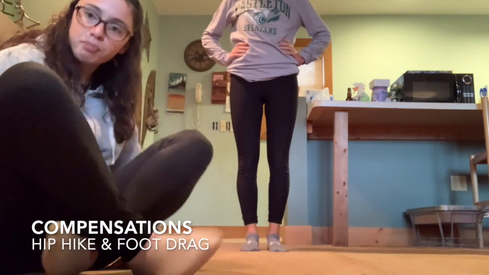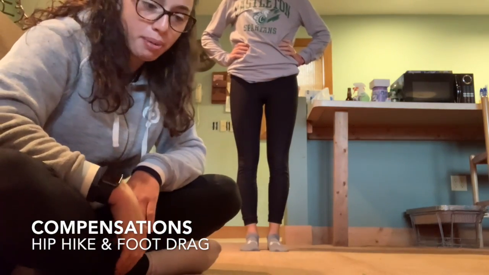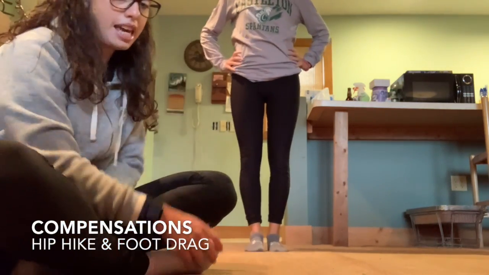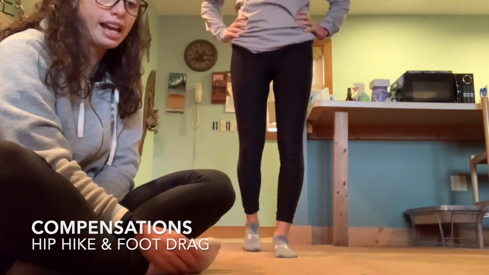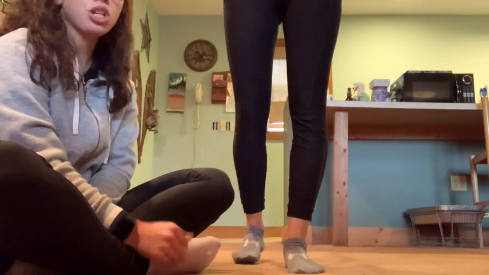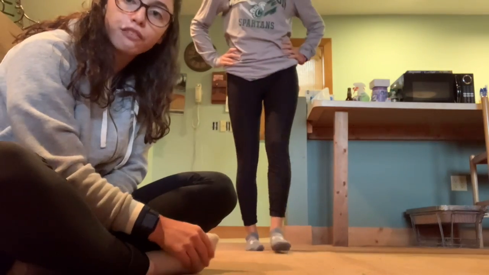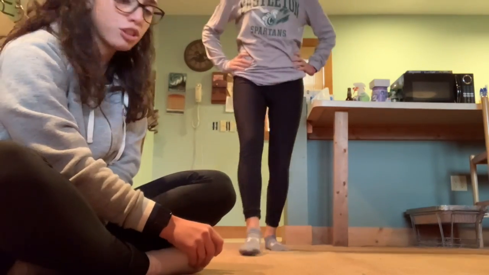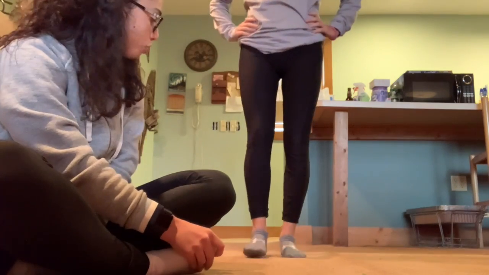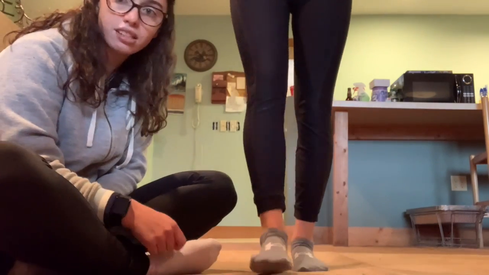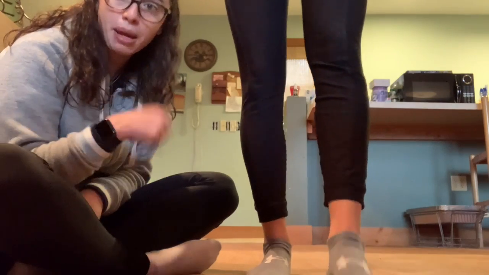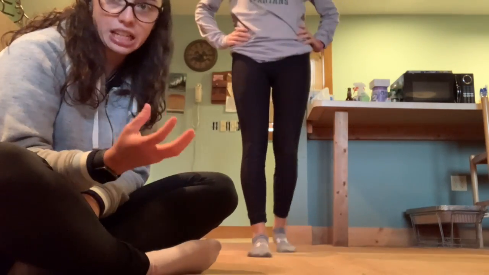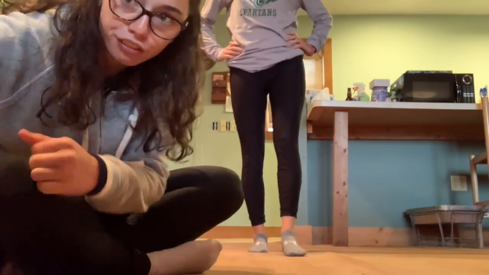The two types of compensations that I will be talking about today are a hip hike and a foot drag. First, a hip hike occurs during initial and mid-swing, and it could be due to hip extensor tightness, and therefore she doesn't have enough hip flexion. A second compensation is foot drag, and this occurs during swing phase, and it just means when her foot drags on the floor, and this could be from improper control or weakness of your anterior tib or spastic plantar flexor.